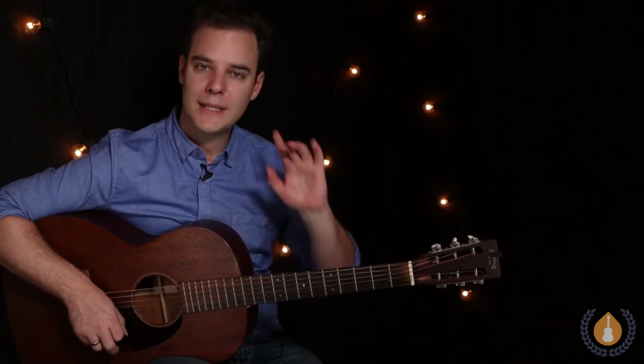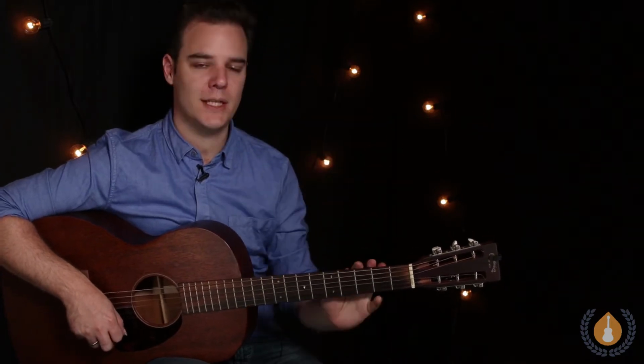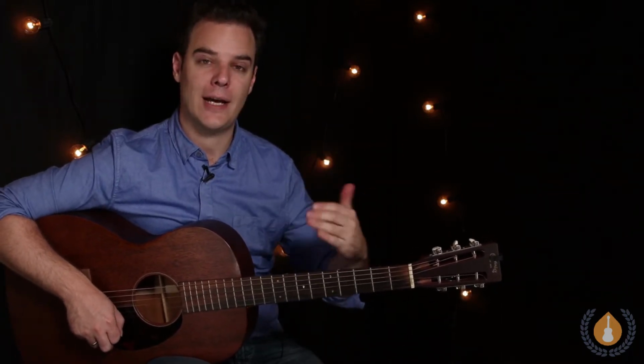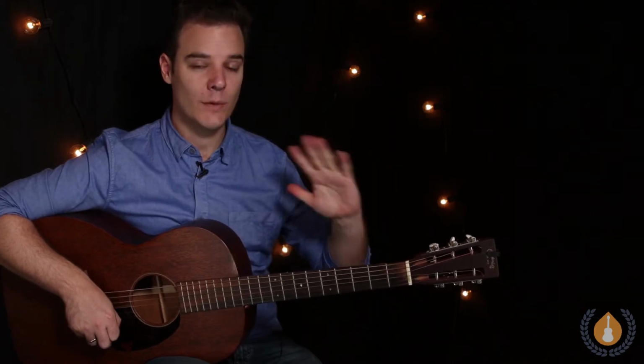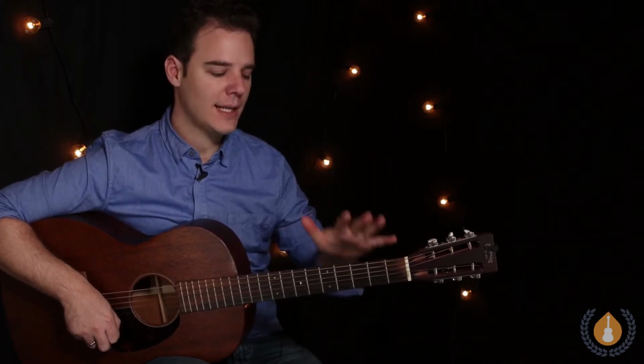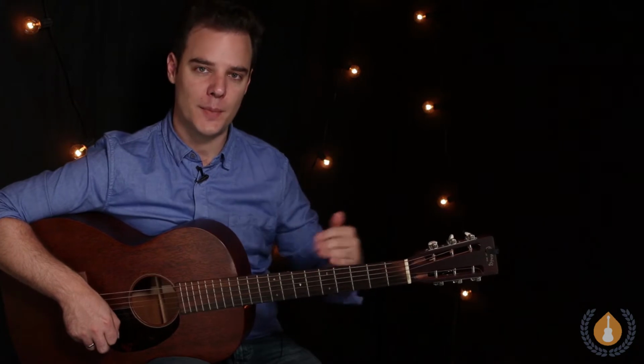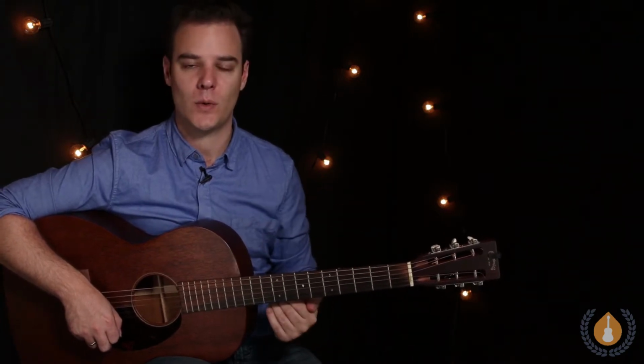Good. So now we're starting to use a little bit of intuition in it, and we're not having to count out loud as we go along. We've done 8 out of the 12 bars. Now, the last 4 bars speed up in terms of how quickly they change between chords.